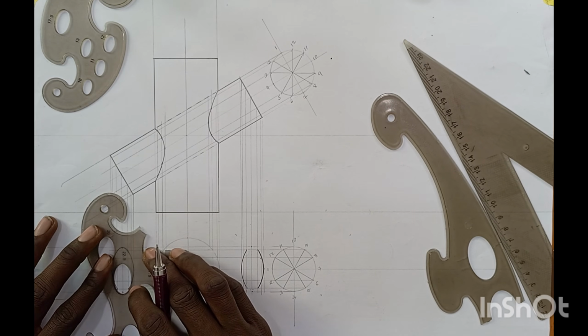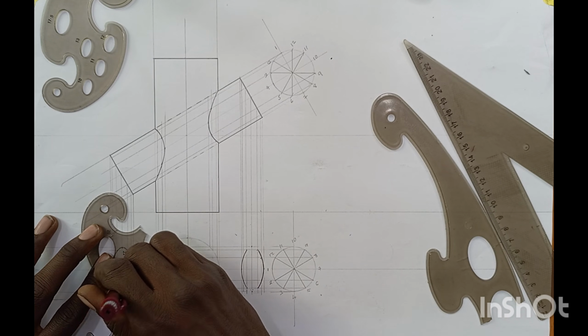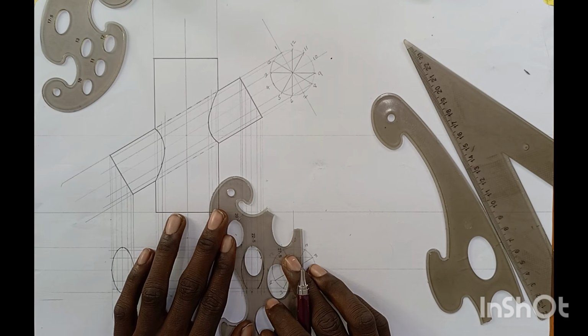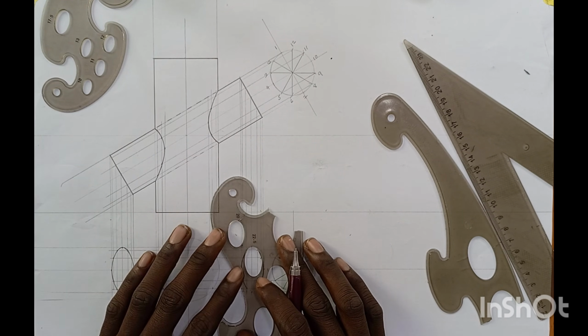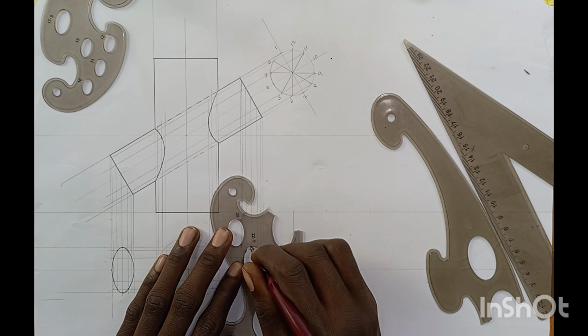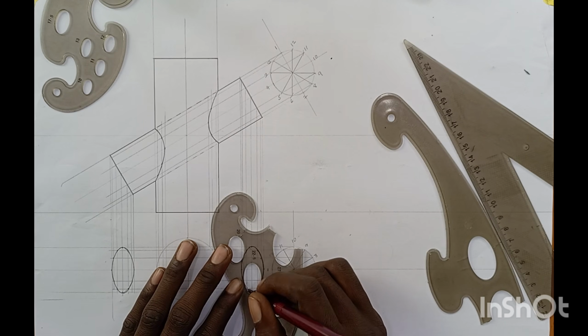You can use any side of the French curve to make your connections, as far as you have 3 points and have a very smooth curve. So here it is. Now connected here and also here. Connect this point here. Connect this point here. 2 points.